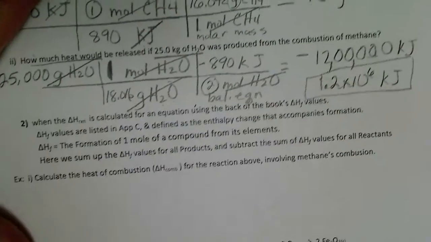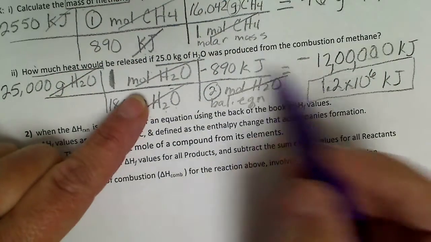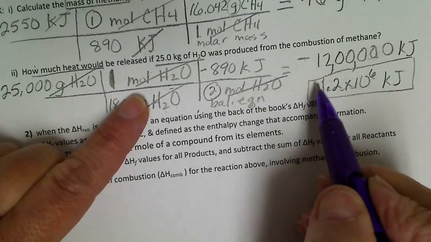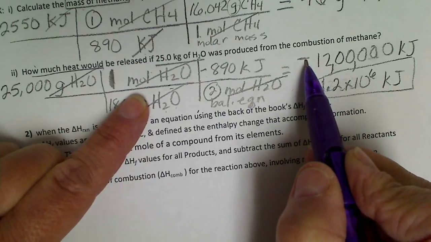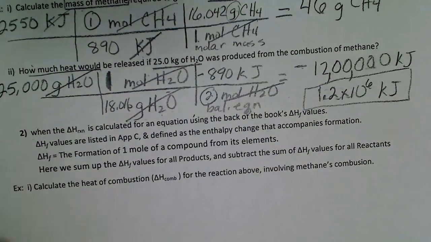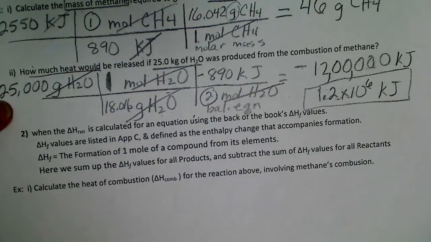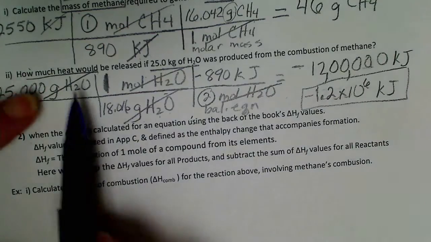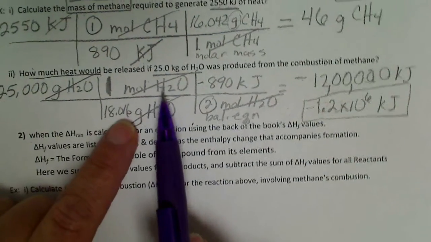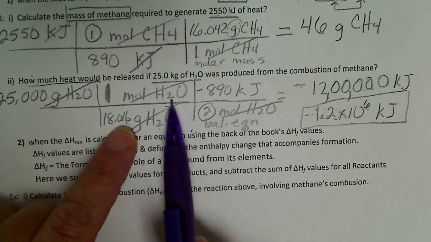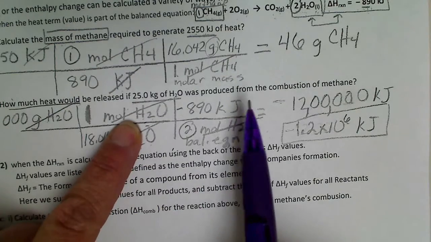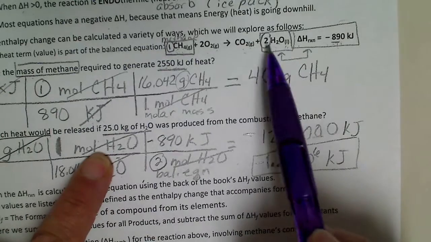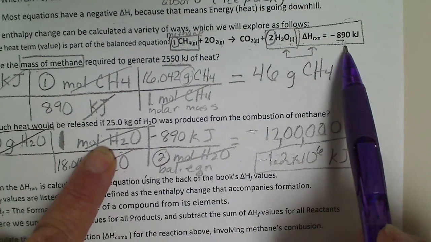So the negative sign just means that is energy that will be released by this chemical reaction. Okay. So if we're given mass, we're going to convert to moles of whatever substance is given, and then to convert to the energy value, we're going to use the balanced equation for that.